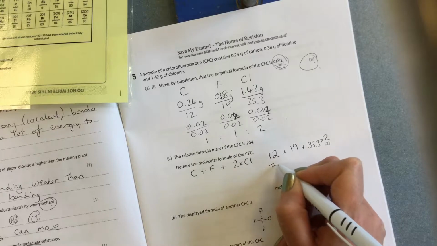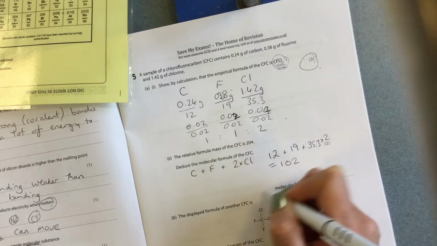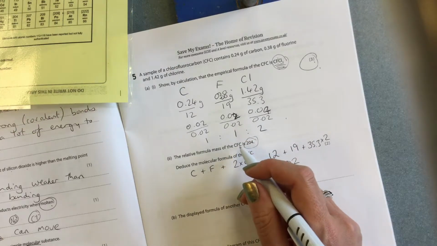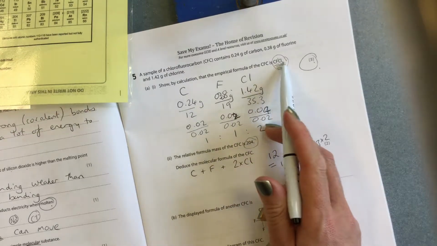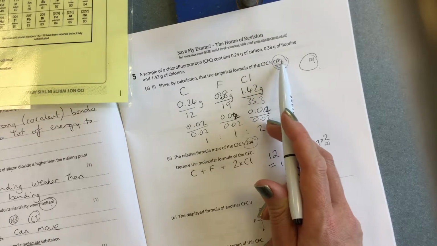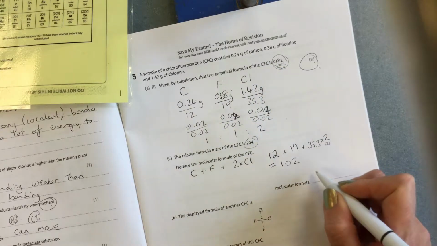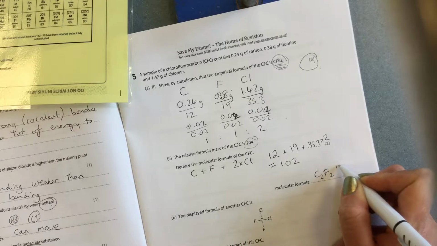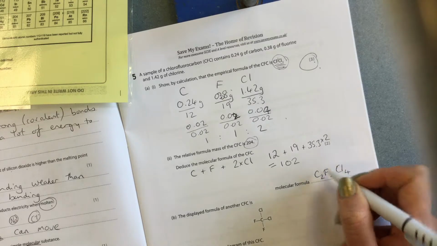And that gives me 102, and the whole mass is 204. So that means that the whole molecule, although that's the simplest ratio of atoms, 1 carbon to 1 fluorine to 2 chlorines, that means that the whole molecule has got 2 carbons to 2 fluorines to 4 chlorines.